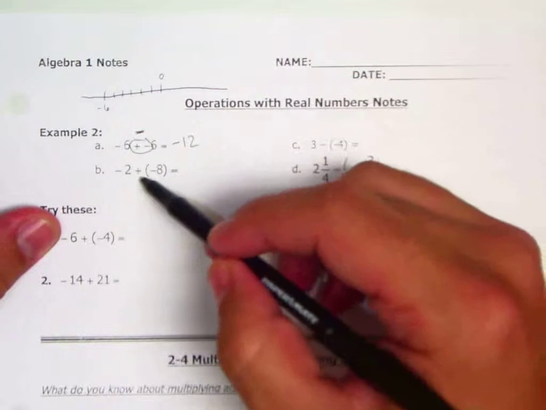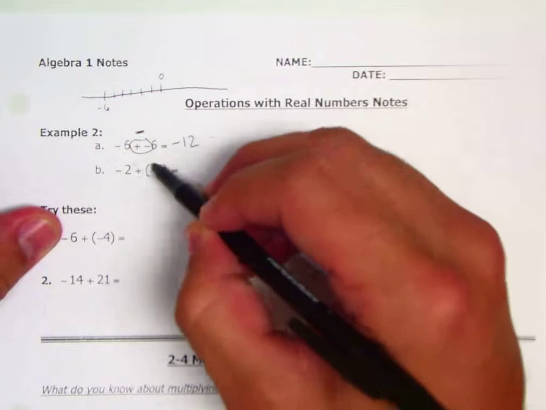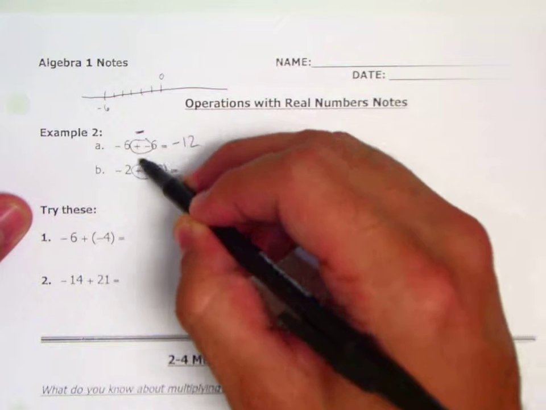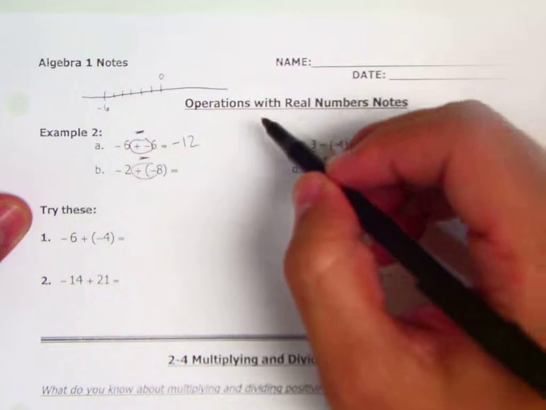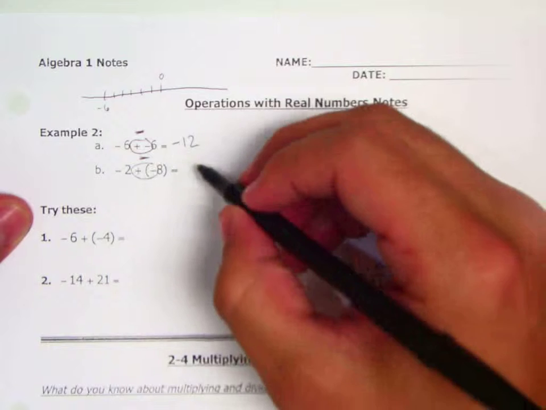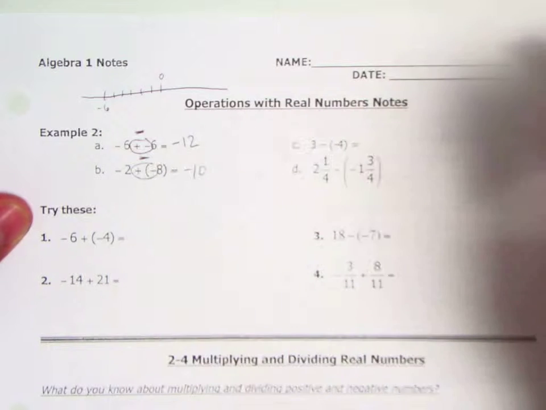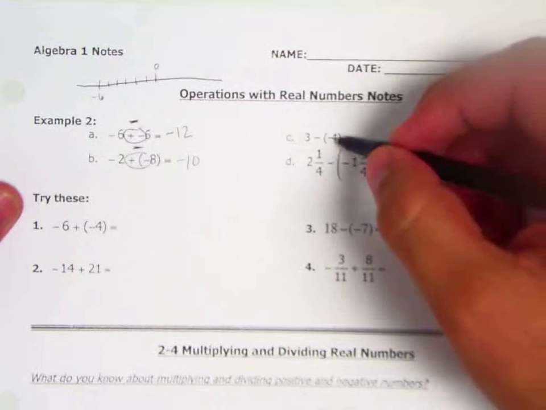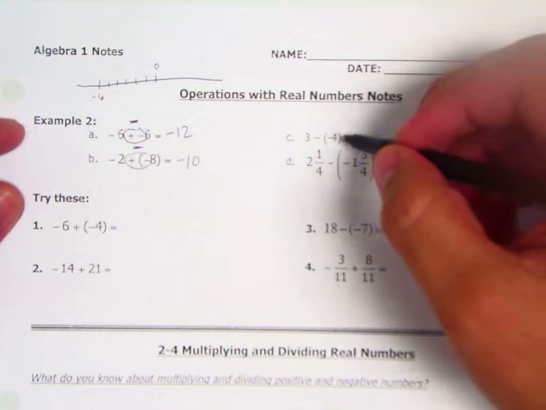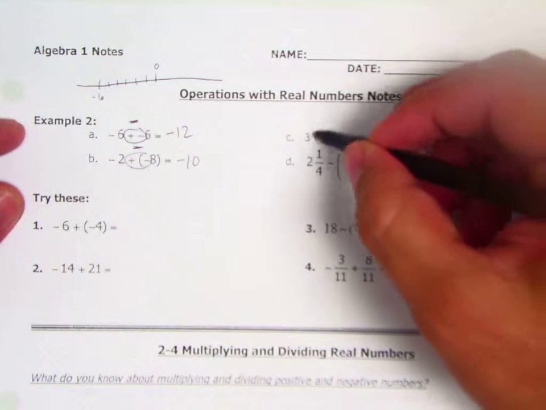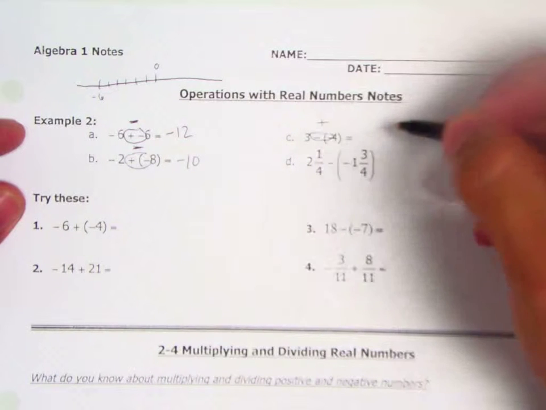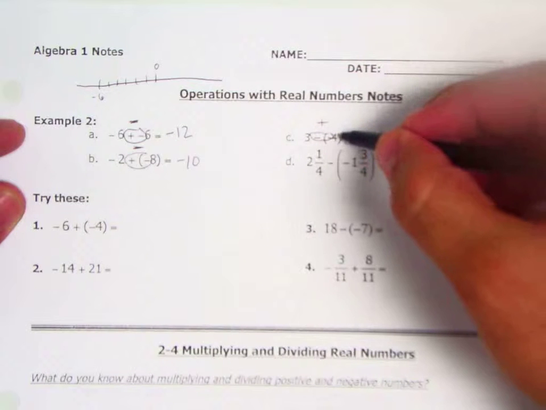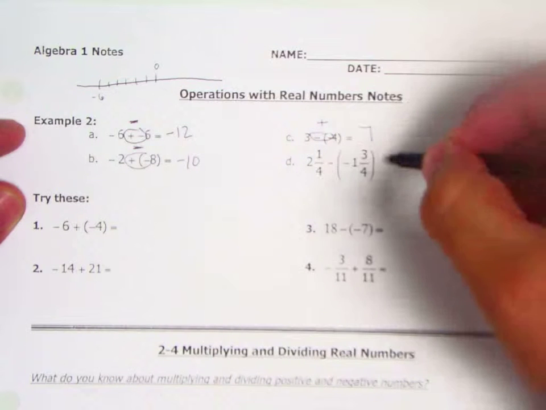Okay, here again, two signs next to each other. Both signs are different, so it's going to be a minus sign. So it's negative 2 minus 8, which is negative 10. Okay, for C and D, you'll notice that the signs are the same. It doesn't matter if they're both negative or both positive, but if they're the same, you always add. So this is actually 3 plus 4, which is 7.